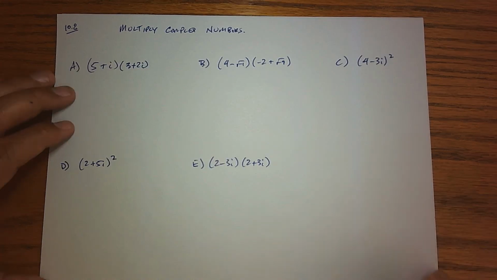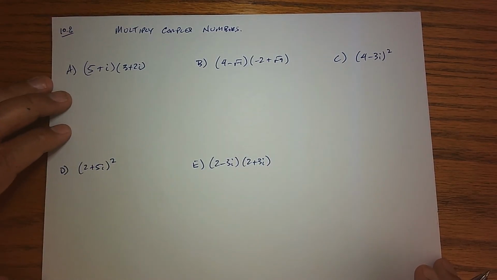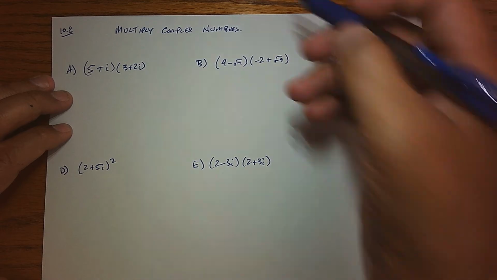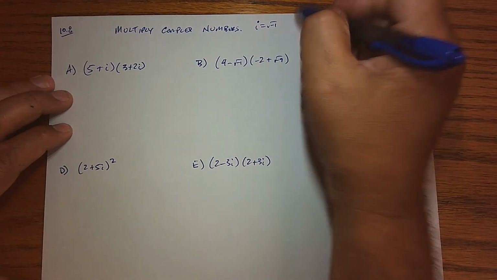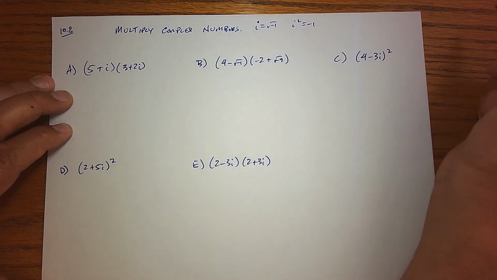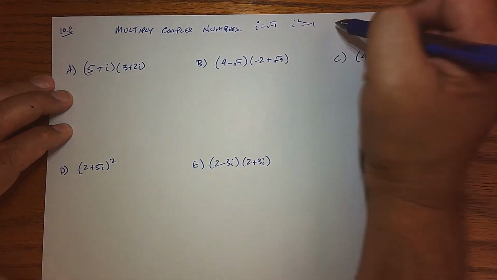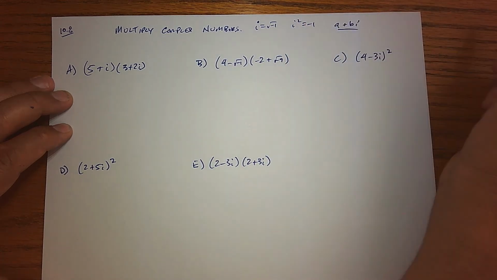So now let's move to multiplication. So how do we multiply these? Well, again, as a reminder, remember i itself is defined to be the square root of negative 1. And that means that i squared will be negative 1, right, if we square both sides. And of course, we're dealing with complex numbers, a plus bi.